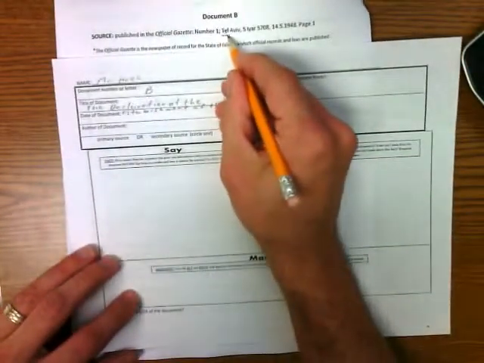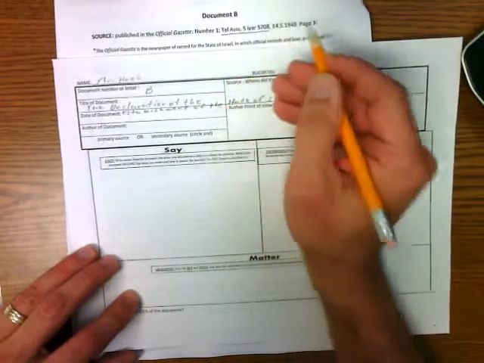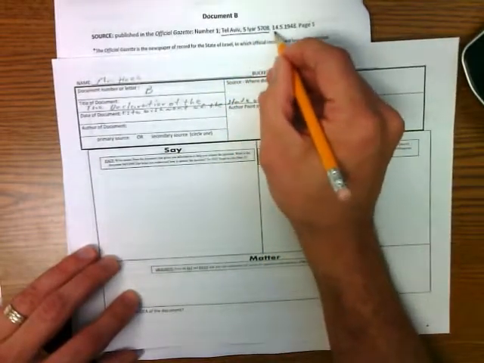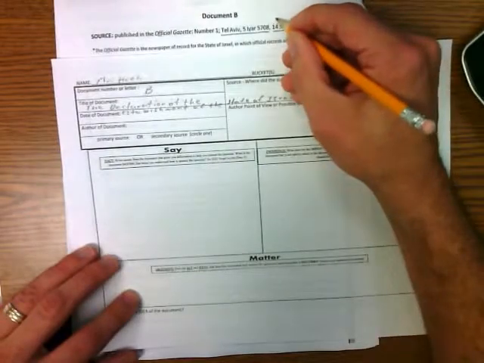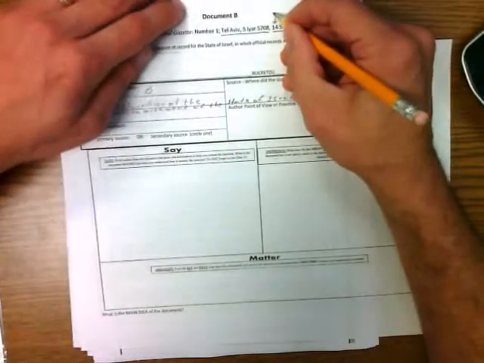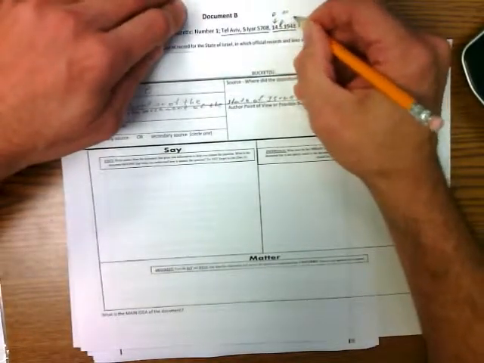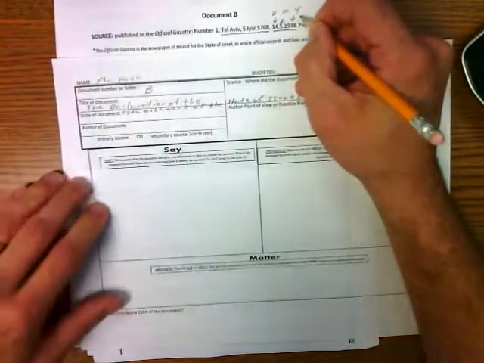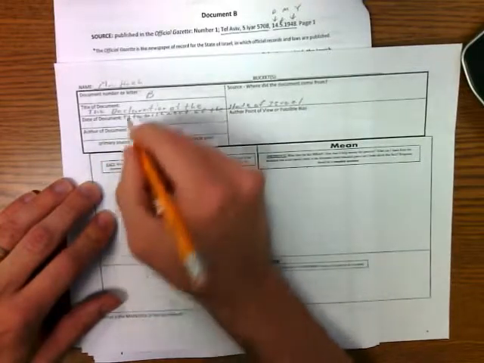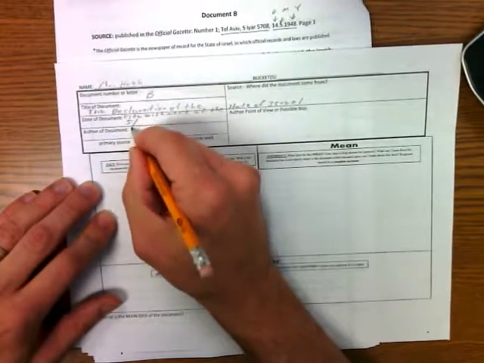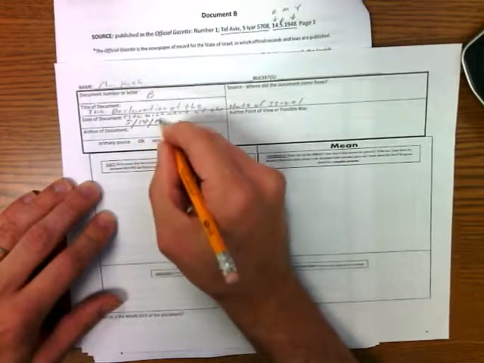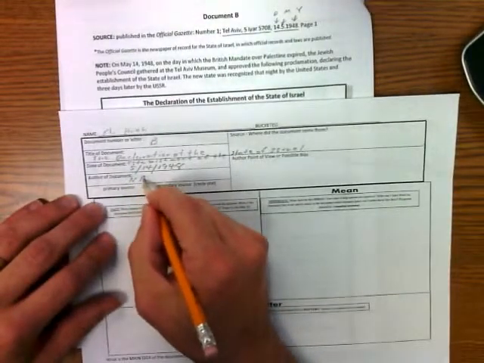Just keep moving on. Date of the document. To Jewish people, that is the date. Now, for the rest of us, this is the date. Remember, they do it differently. It is day, month, year. You can write it that way, or you can write it the American way, which would be 5/14/1948. The author of the document, it doesn't specifically say. So you're just going to write NA there.